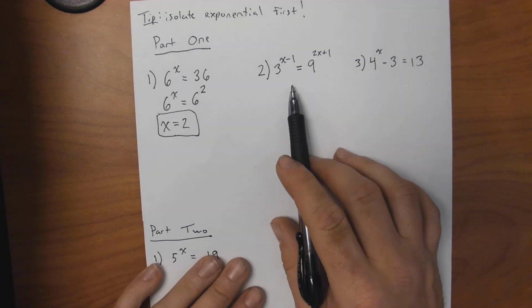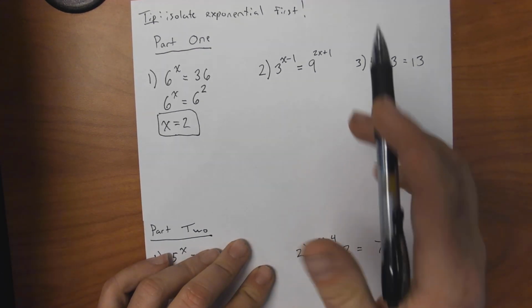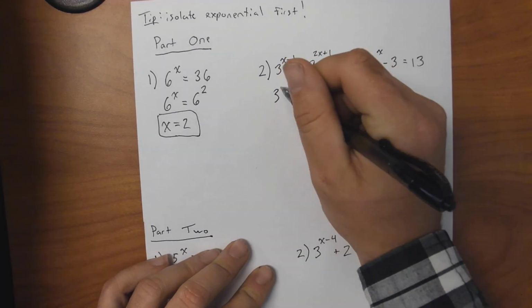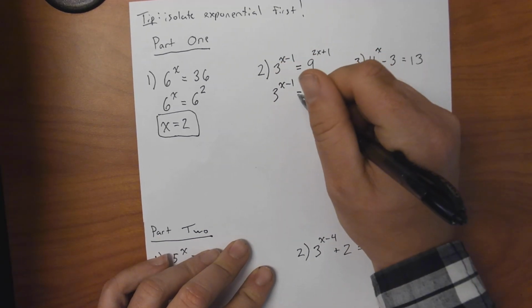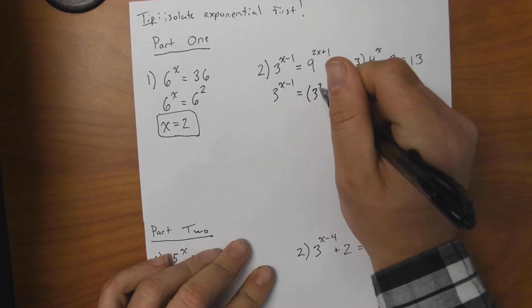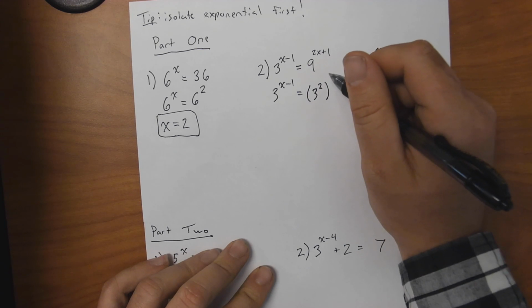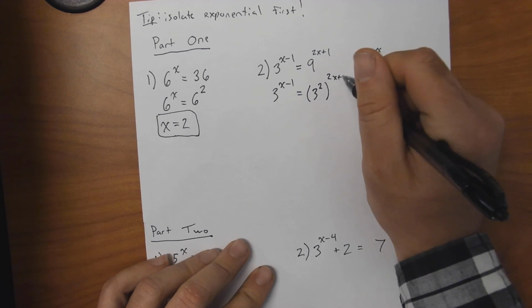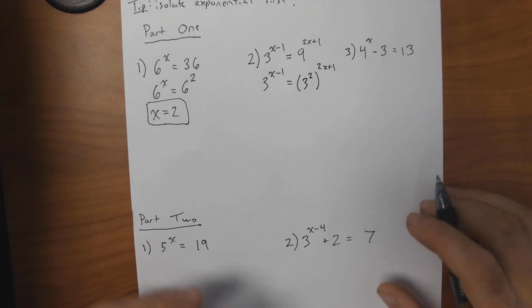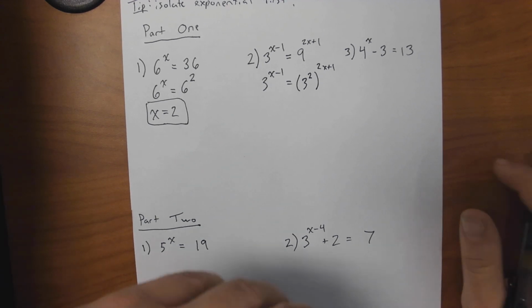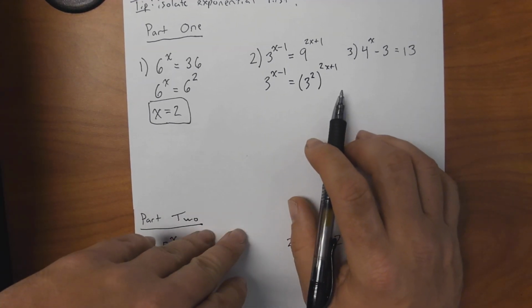Now this one's a little bit more complex. I can rewrite 9 as 3 squared. Just like that. And note, they're the same base, but you have to apply your properties of exponents.